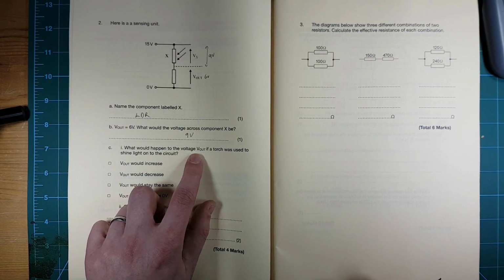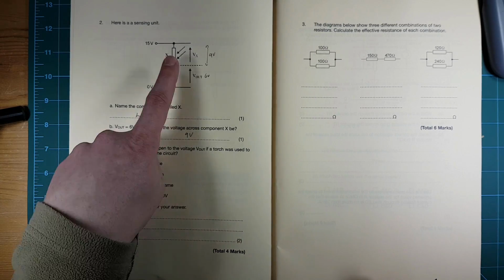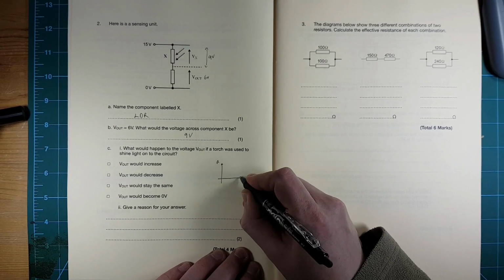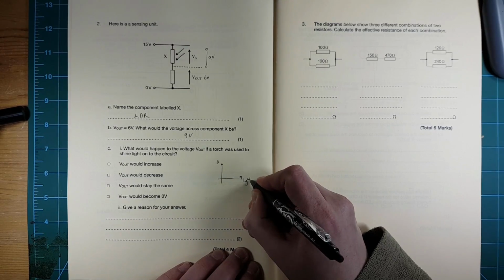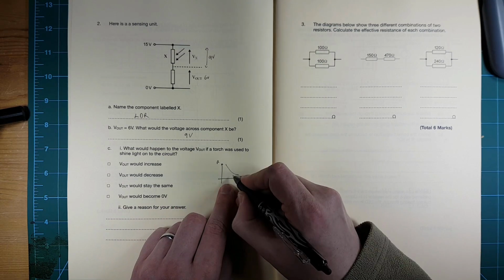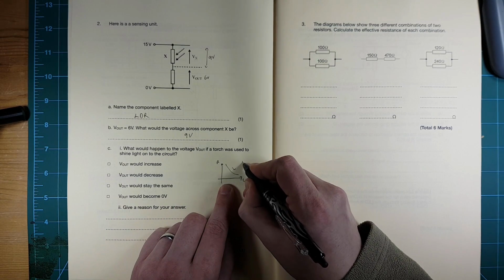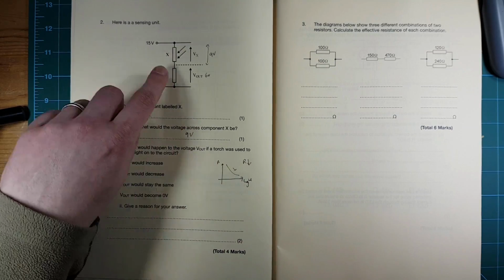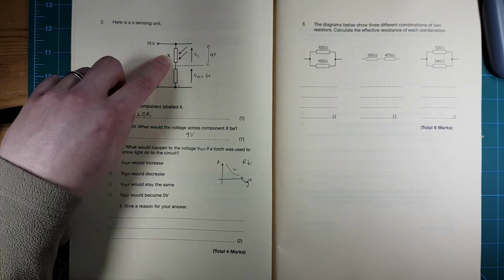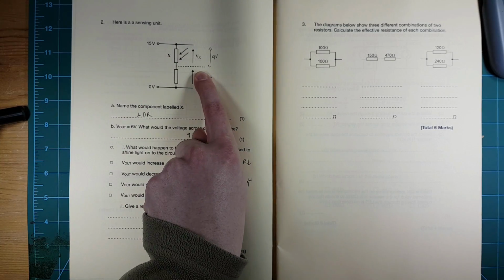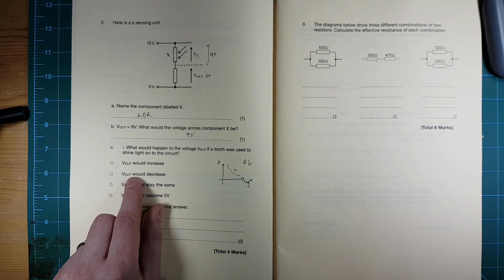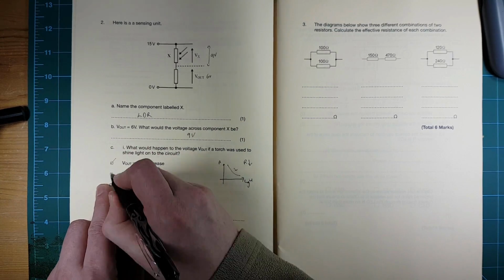What would happen to the voltage Vout if a torch was used to shine light on the circuit? Well, if you think about the resistance with the light level, it does this. So if we increase the light level, we're going to reduce resistance. So R is going to fall. If we reduce the resistance of this, then the voltage across this will drop, meaning that this output here will increase. So that's what we want. So Vout would increase. So it's that one.